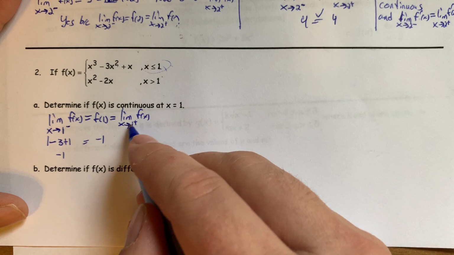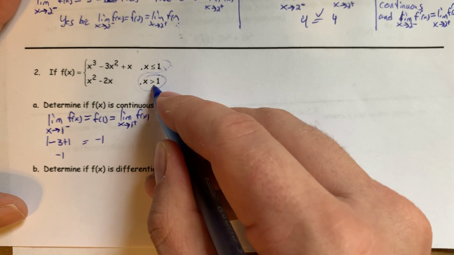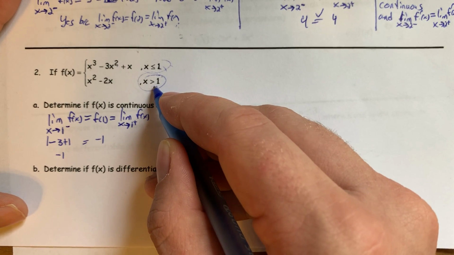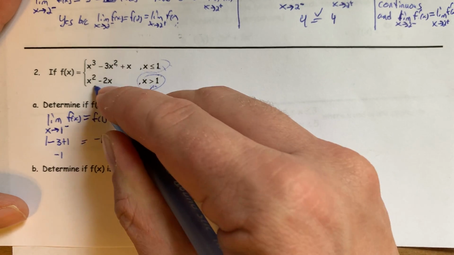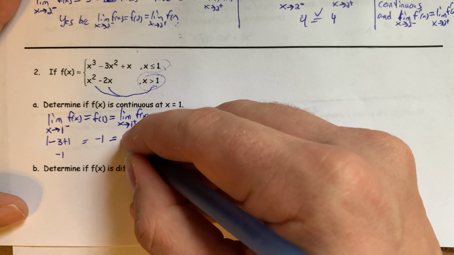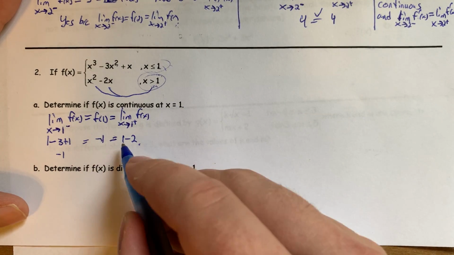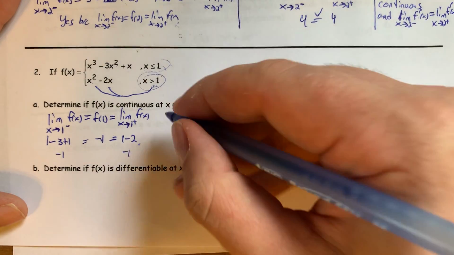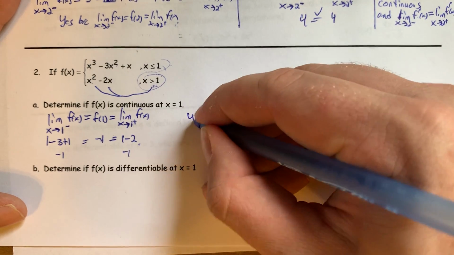What about the limit as x approaches 1 from the right? Well, when we're coming in from the right side, we need to use this. This is when x is bigger than 1, we use this rule. So we need to substitute in 1 here. And so we need to see, is it equal to 1 minus 2? And these are all the same. They're all negative 1.